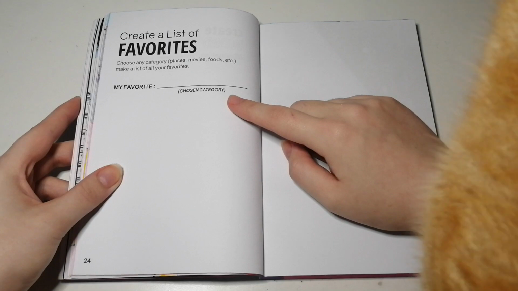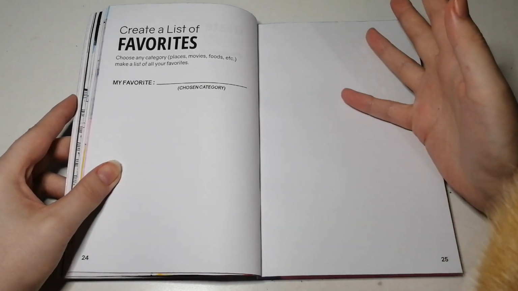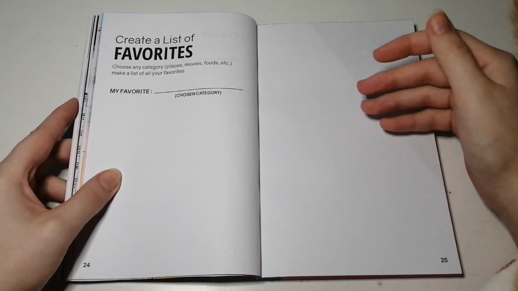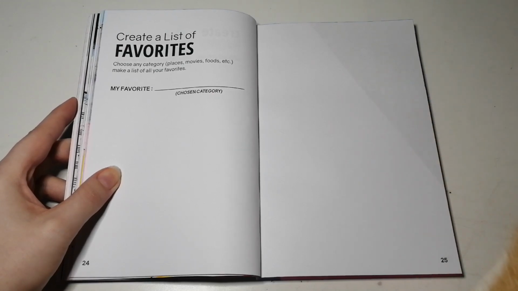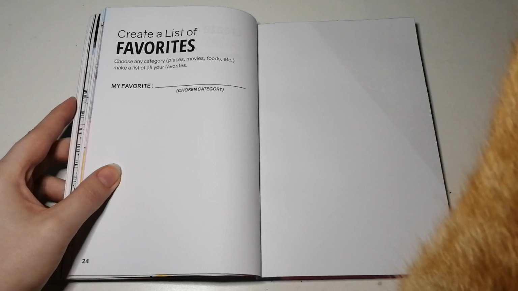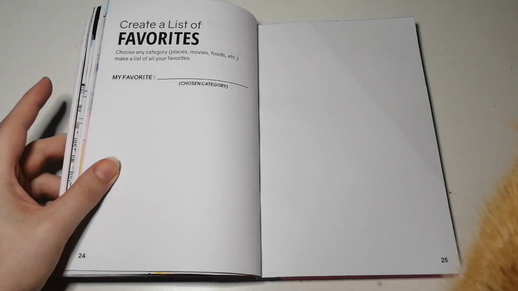I can choose my own category, and I want to make my favorite books, because right now I really love to read. And I read really much the last couple of months, so I thought it would be nice to show all the books that I love right now. So, let's get into that.